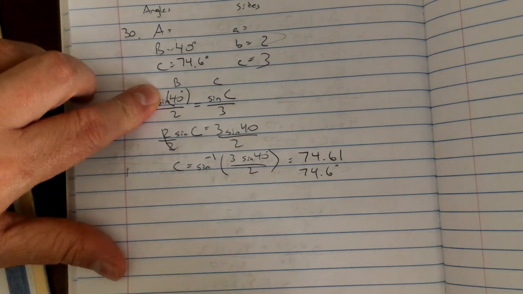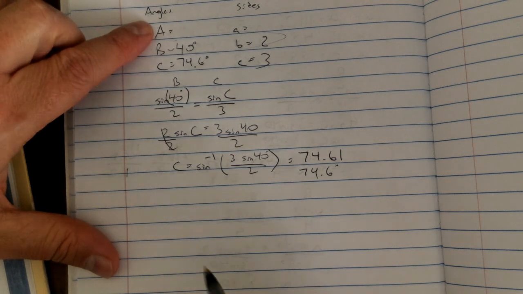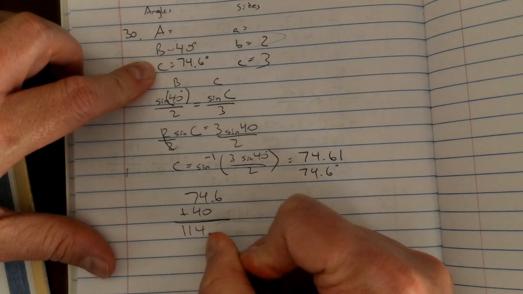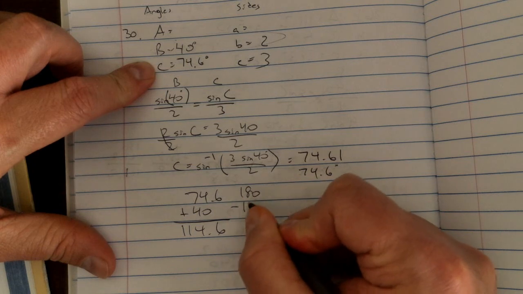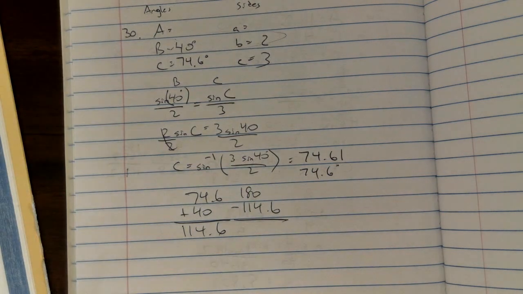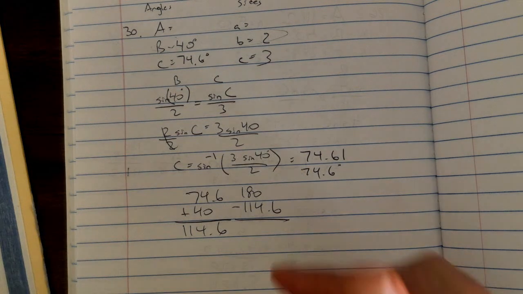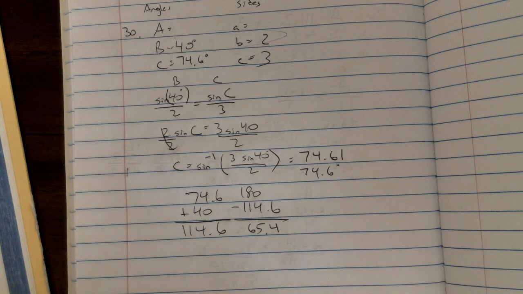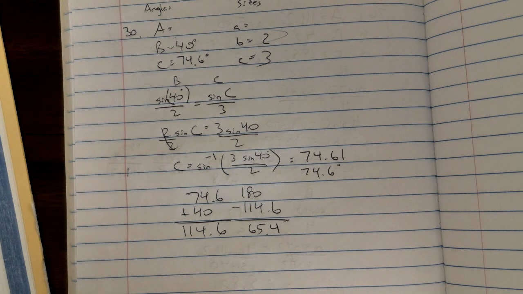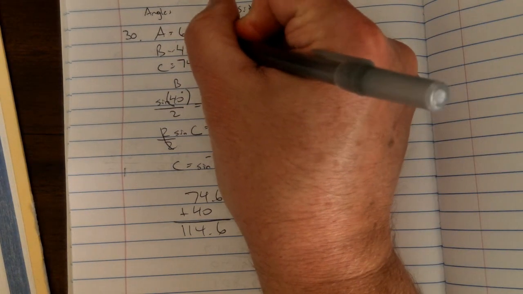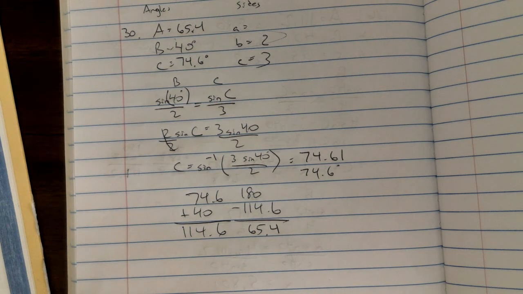And now that we have that, we need to get our angle A. So we do 74.6 plus 40. 114.6, and then do 180 minus 114.6. And this gives us 65.4. So that's A.